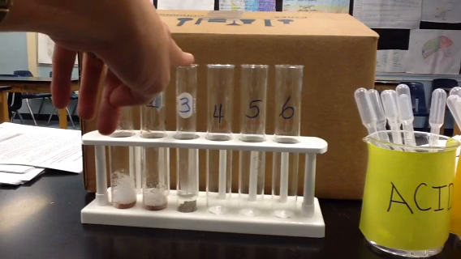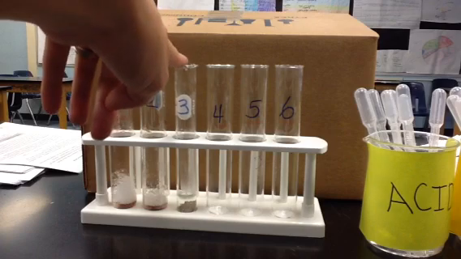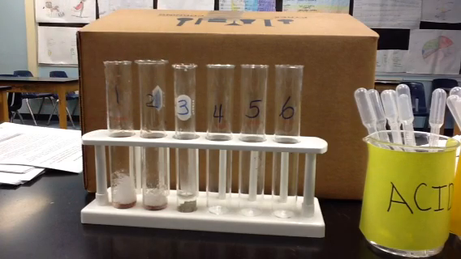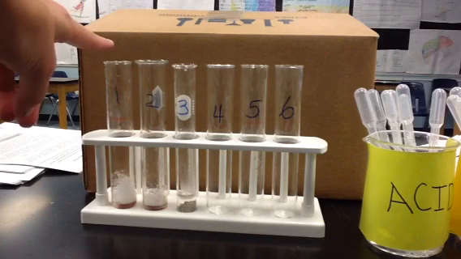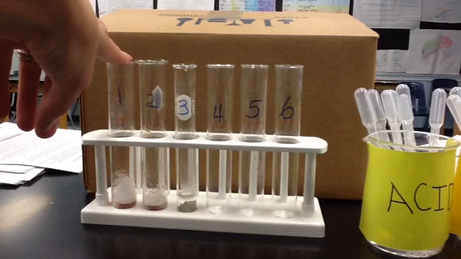And then test tube number 3, no reactivity at all at 90 degrees Celsius. So therefore, the optimum temperature for this enzyme would be 30 degrees Celsius.